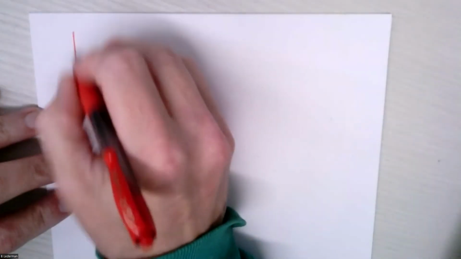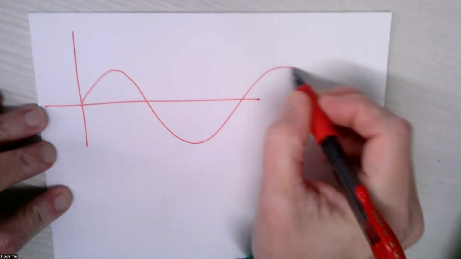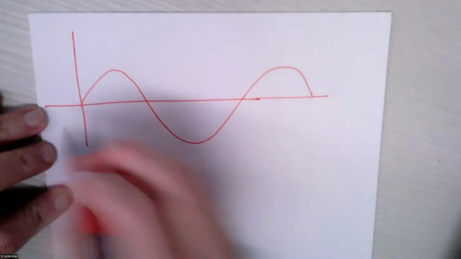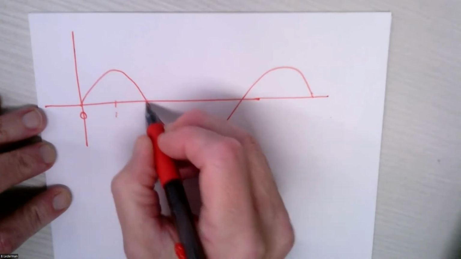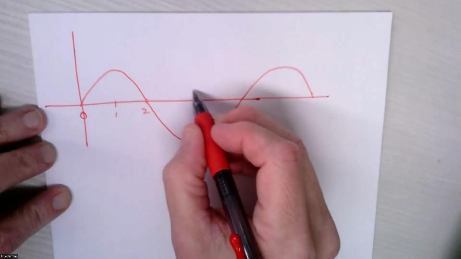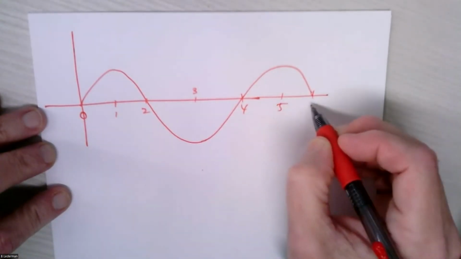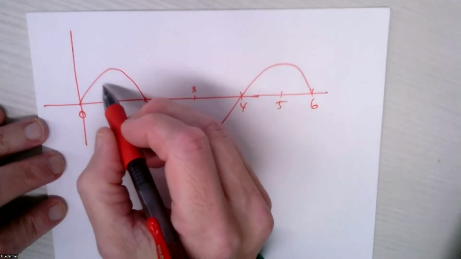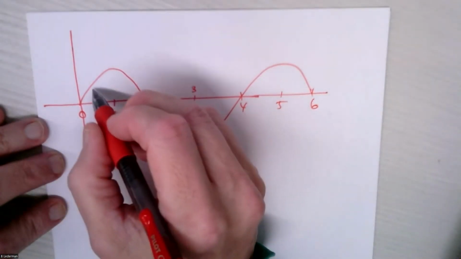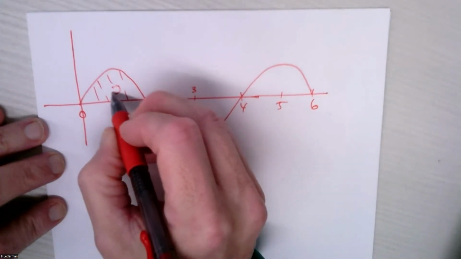So for example, let's say I have a curve here, y equals f of x. And it goes like this, and it goes like that, and it goes like this. Let's say that's 0, 1, 2, 3, 4, 5, and 6. And let's say that the carpeted area here is 2.